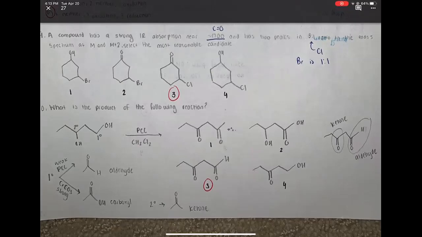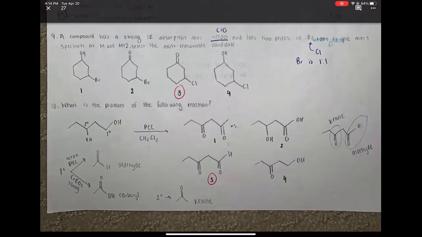Awesome. Very nice and cool. And then we have that chromium CrCO3, which is a strong oxidizing agent, which is what gives us the carboxylic acid straight from primary, which is what we were talking about earlier. So not all primary alcohols go straight to aldehydes because we have that nice, beautiful reagent to show us that.